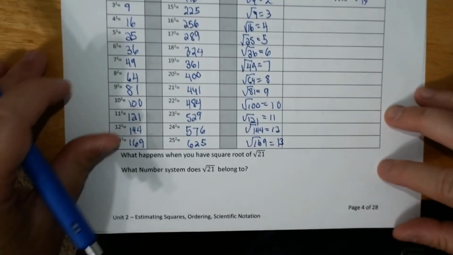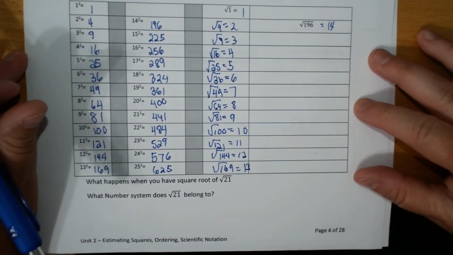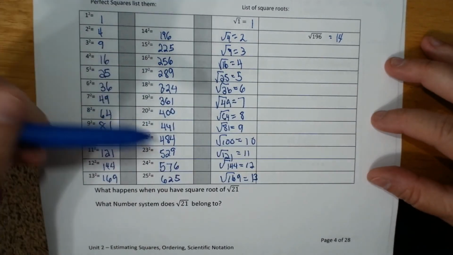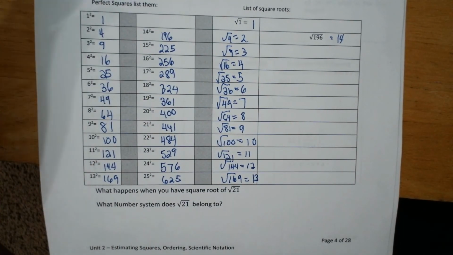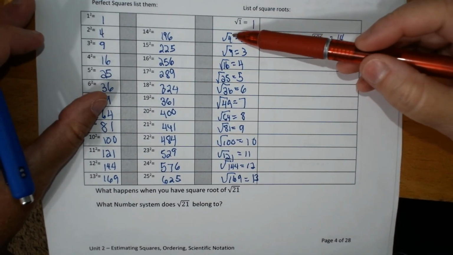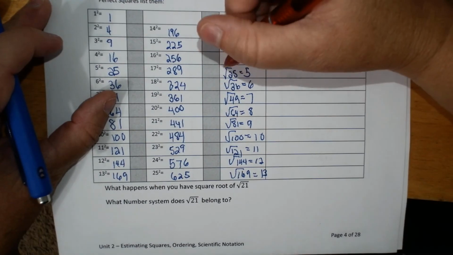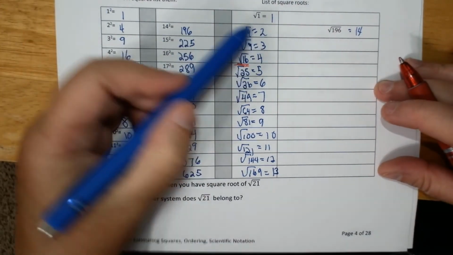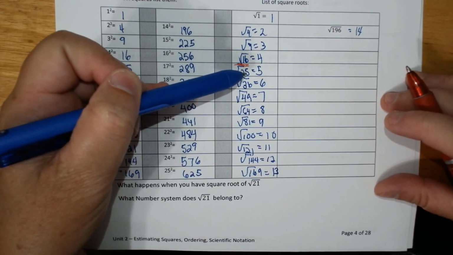So here's an interesting thing: we have to estimate some square roots. So what happens when you have the square root of 21? So you have this, and it's not on the list. So what I'm going to do is look at where the number would fit in. And I'm going to realize that the square root of 21 would actually be between the square root of 16 and the square root of 25.